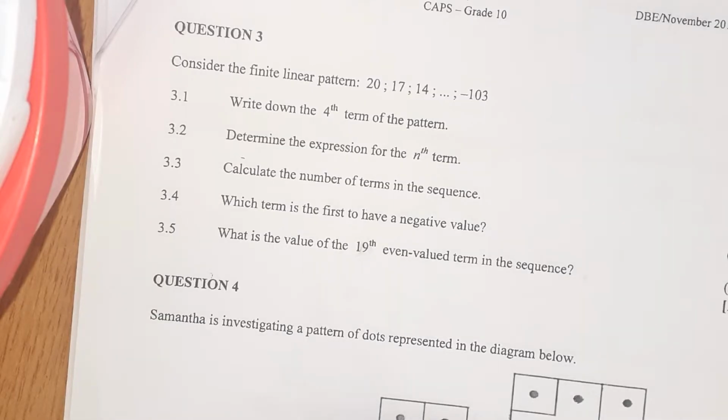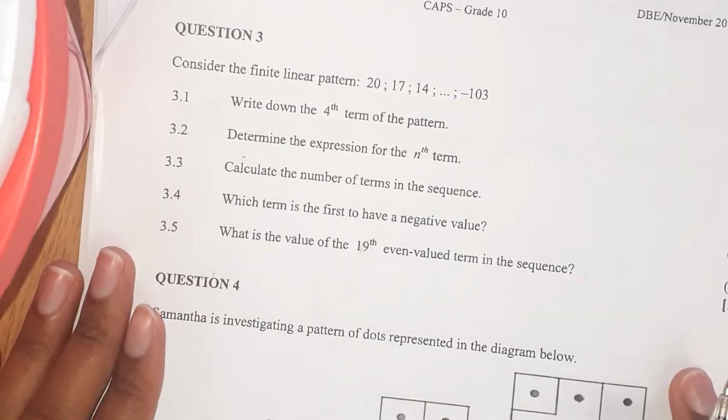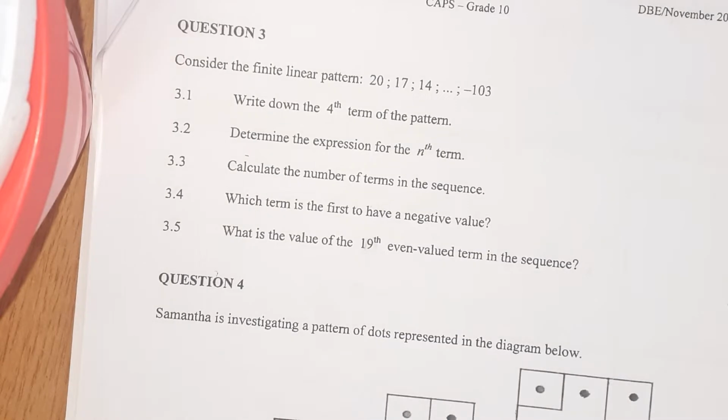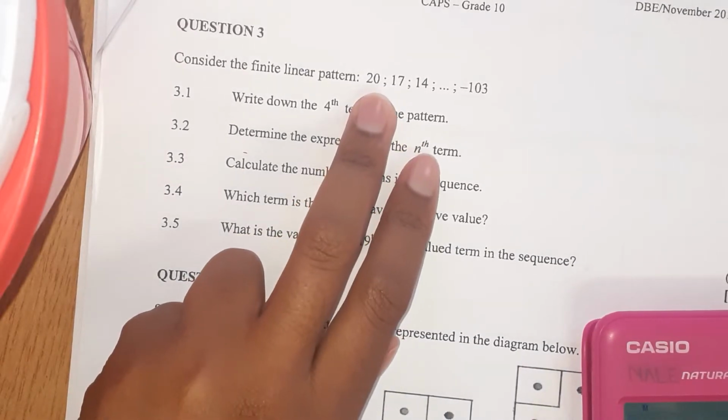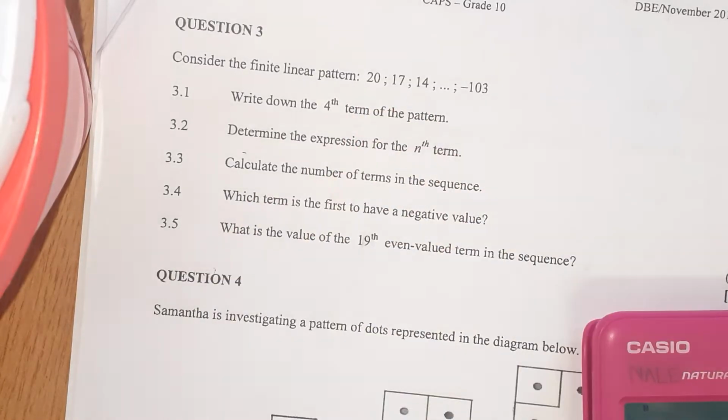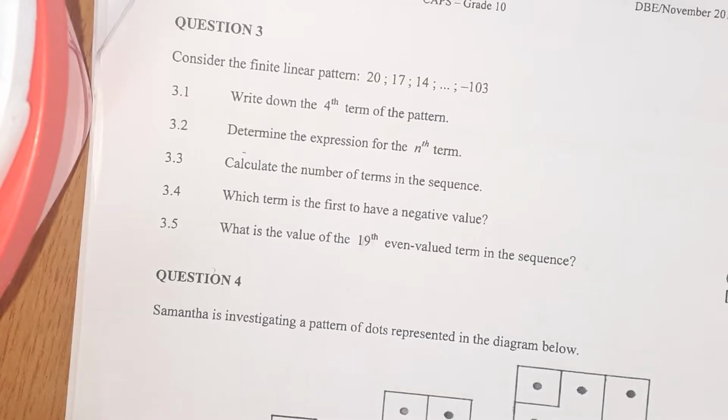I am still doing the November 2018 mathematics paper 1 for grade 10. We have this question 3. We have a linear pattern. The first term in this pattern is 20, the second one is 17, the third one is 14, and so forth. So let's try to find the first constant difference.